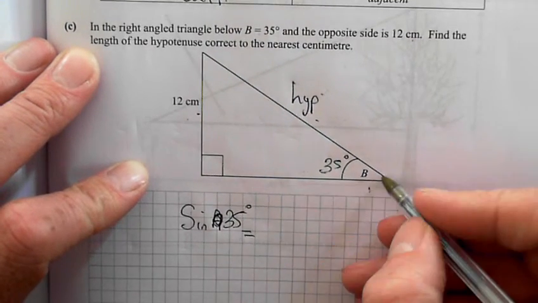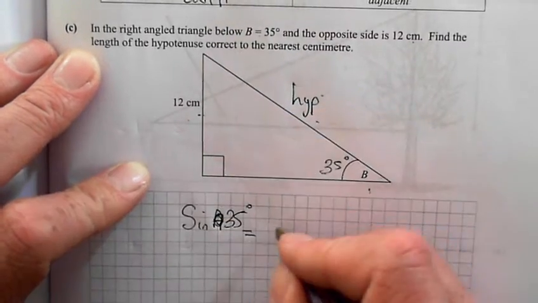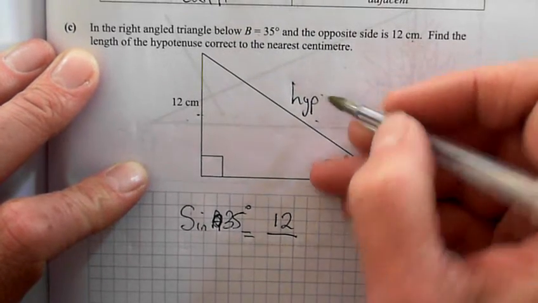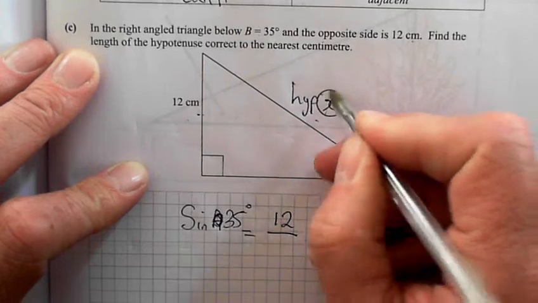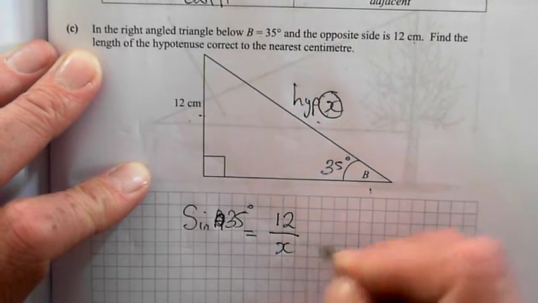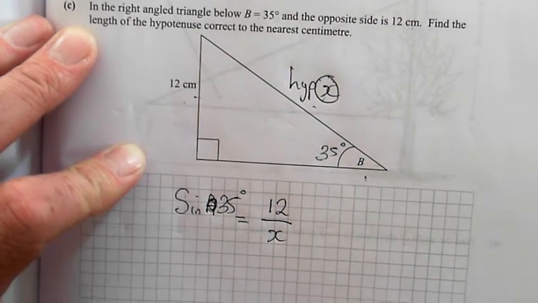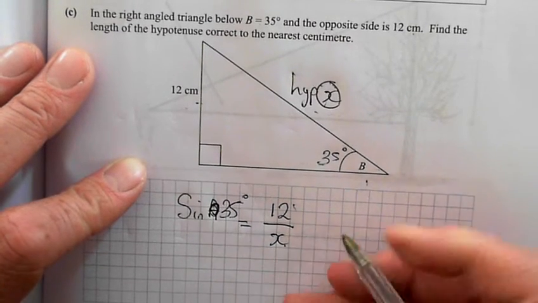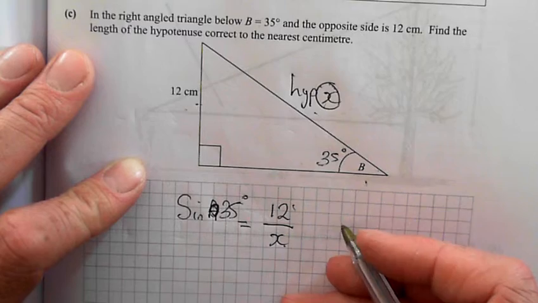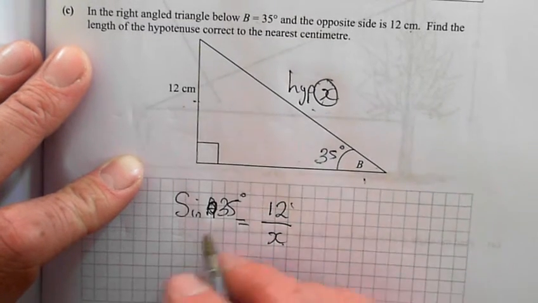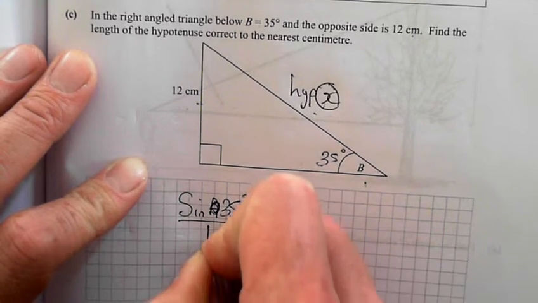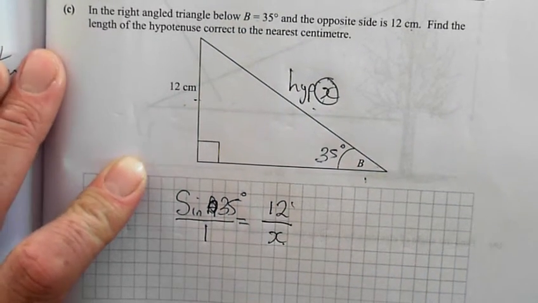Sine of 35 degrees is equal to opposite, which is 12, and just for the moment, over hypotenuse. So I'm going to call this x. So sine of 35 is equal to 12 over x. Now it's a lot easier if I write both sides as a fraction. So to write sine 35 as a fraction, you put it over 1.